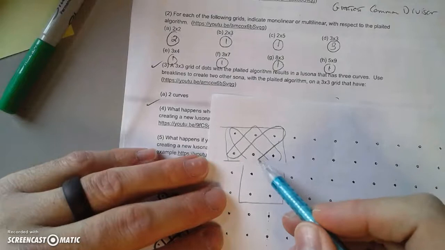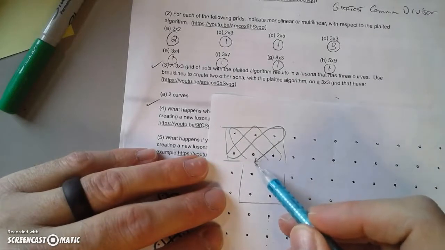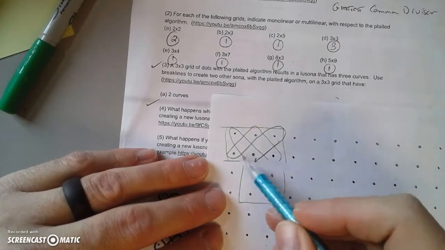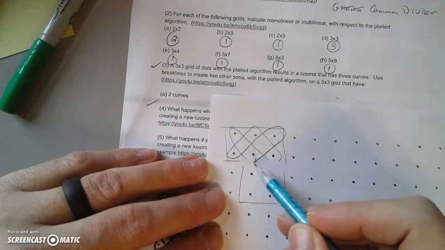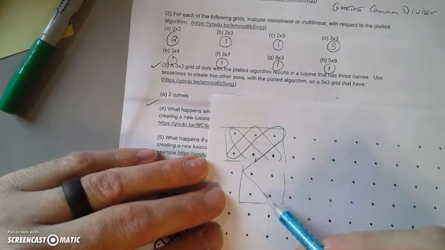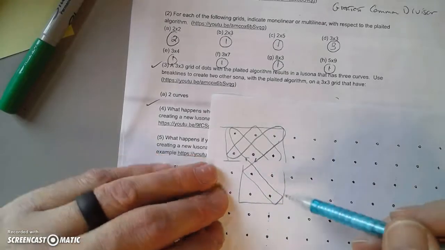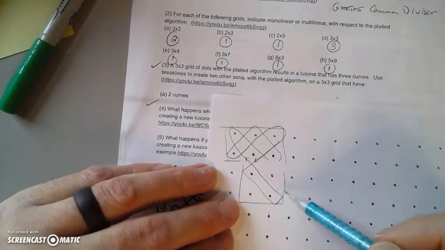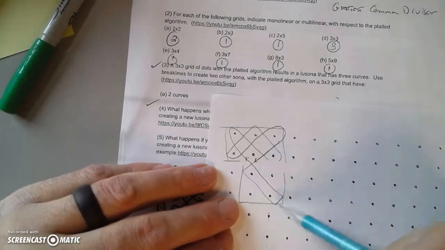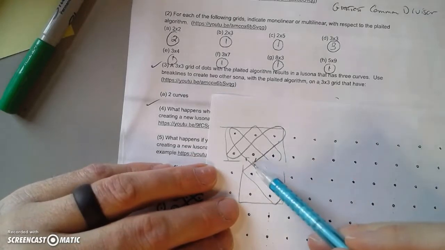Well, as I was going along this line, I'm now not going to bounce off this wall. There's no wall. So the line continues, bounces around the square, and because the square is not monolinear, and the square is symmetric, where you enter this grid, you exit.